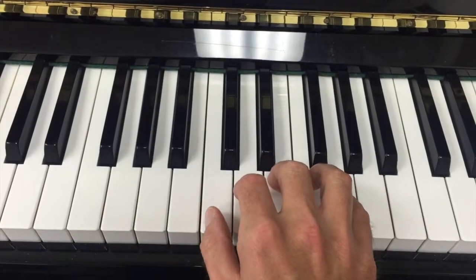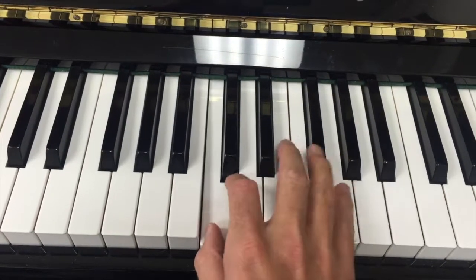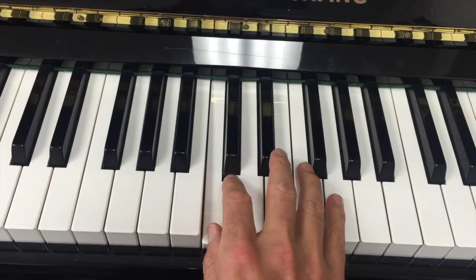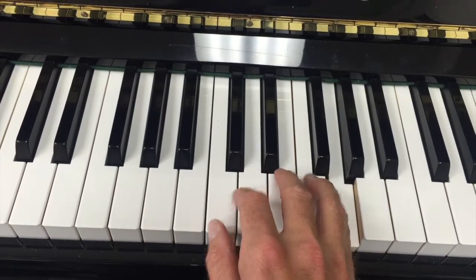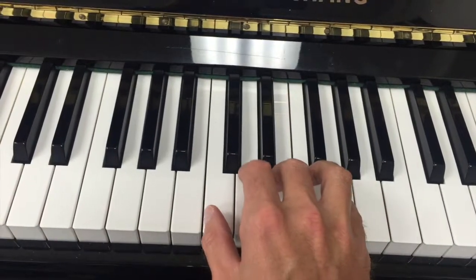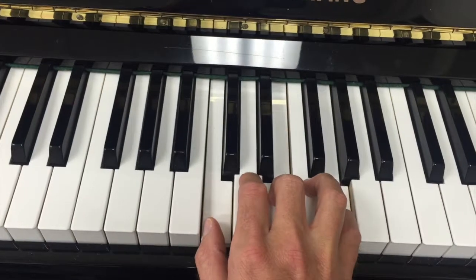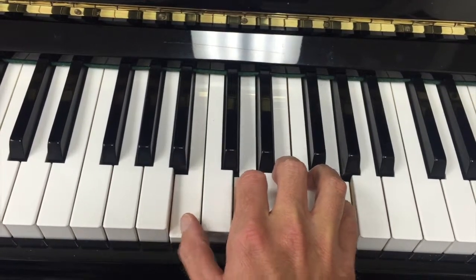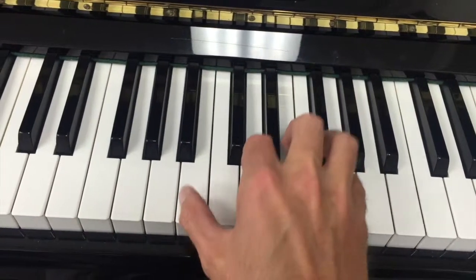So if your root C is moving up a fifth, the correct voice leading is this. Keep the fifth in common and move the root and third down. So the root and the third go down.